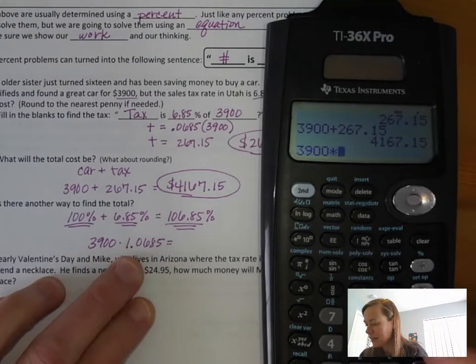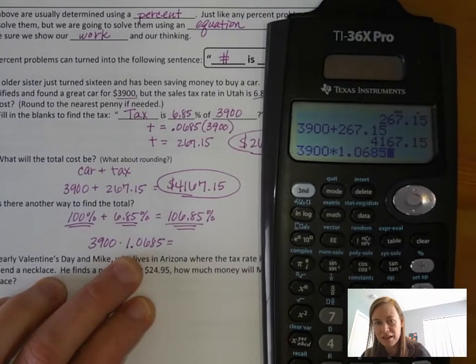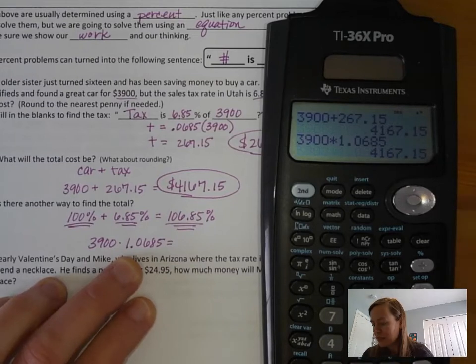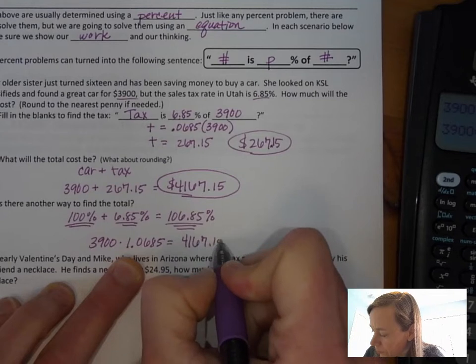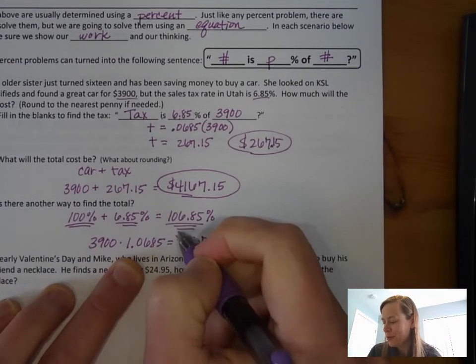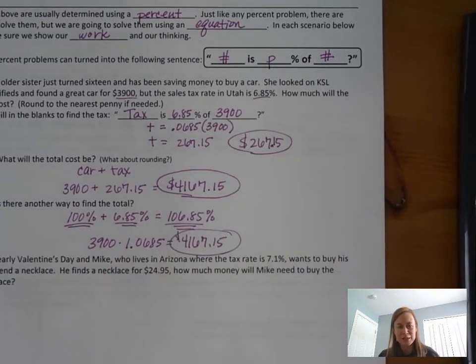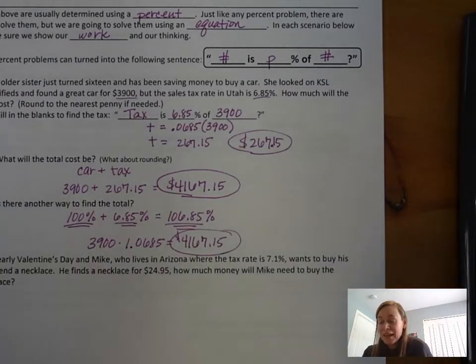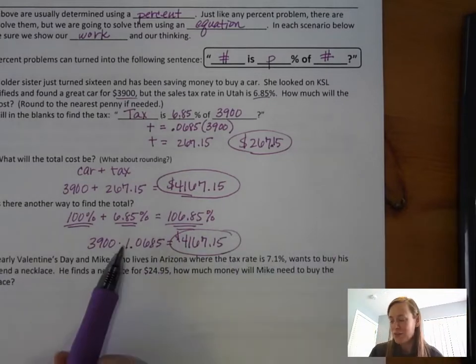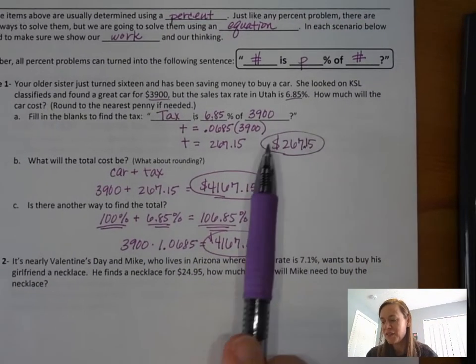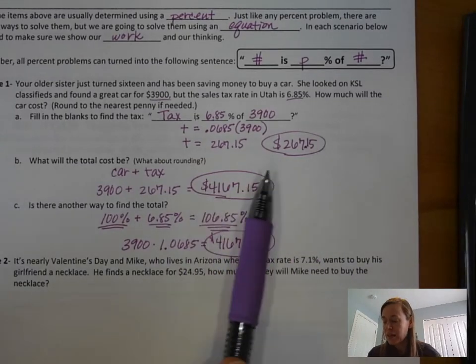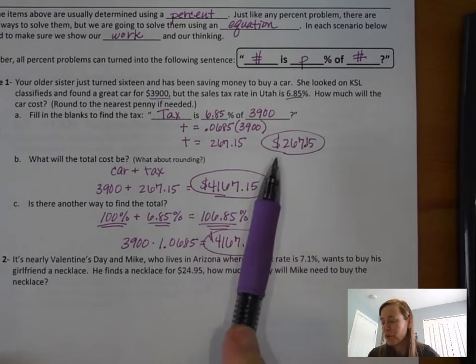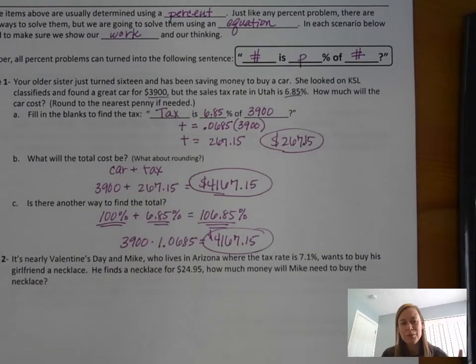Okay, 3,900 times 1.0685. And look at that. We do get the right number. So that is another way to get the same number. Okay, so you put a $ sign in front of that, make it all official, and that's the total cost of the car. I'll show you that in some other examples also in case you find it useful. Sometimes it's easier to do it this way, but this is also a very reliable way that is really nice because it shows you the separate amounts. It shows you the amount of the tax, and it shows you the total, and it shows you the original amount. So both ways are good.